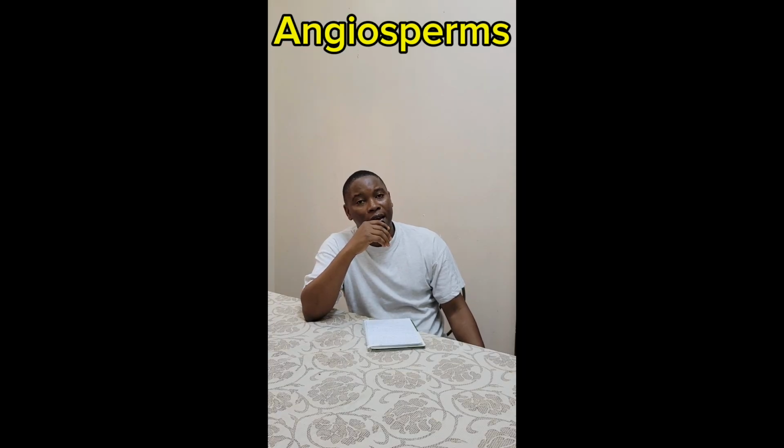Now, the angiosperms are involved in fertilization. Fertilization occurs for the angiosperm, and so there is a union between the female gametes and the male gametes. There is a union, and the union produces an embryo. So they are reproductive plants, and not only are they reproductive plants, they are sexually reproductive plants, because we know that when it comes to plant reproduction, you can have asexual reproduction, you can have sexual reproduction. But for our angiosperms, they engage in sexual reproduction.